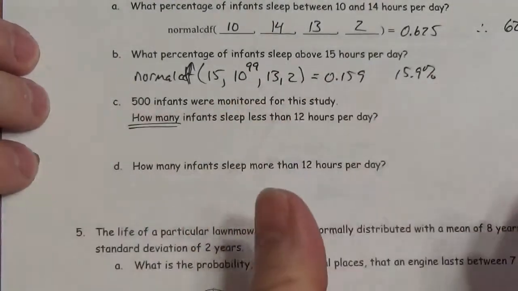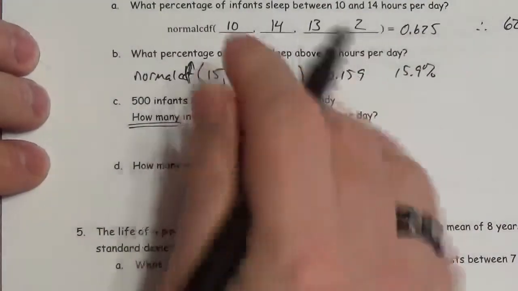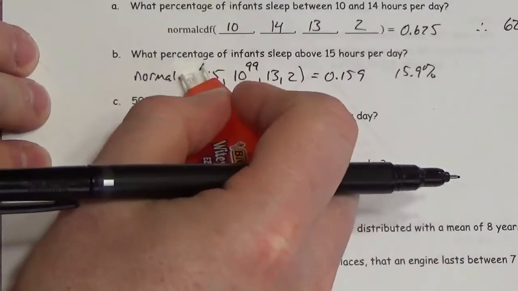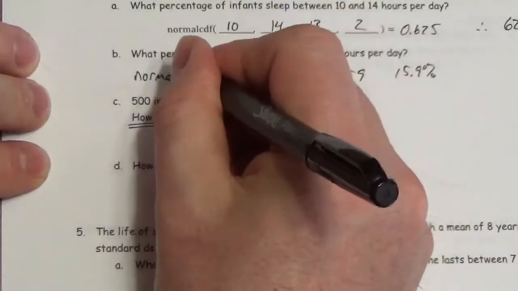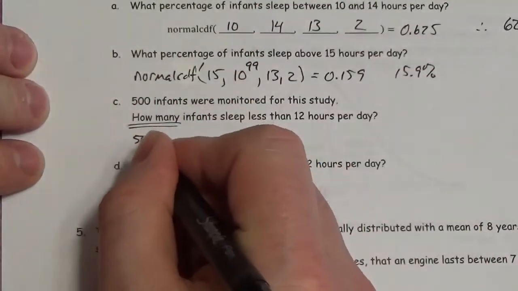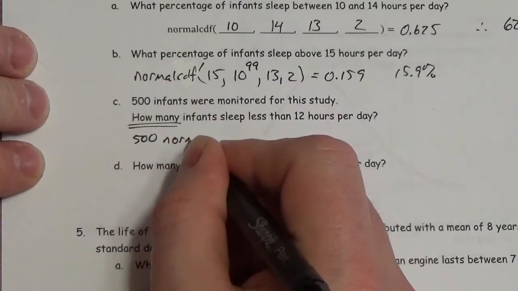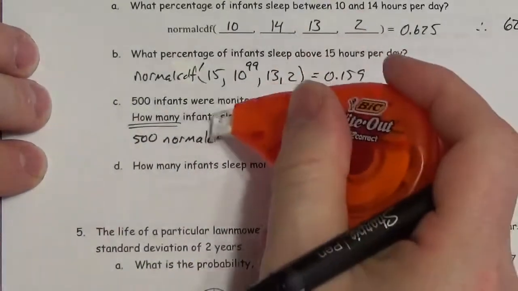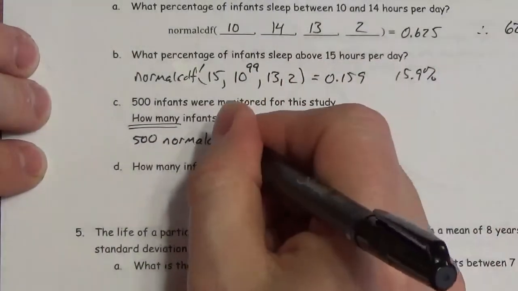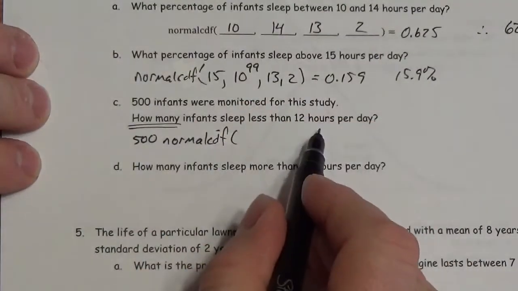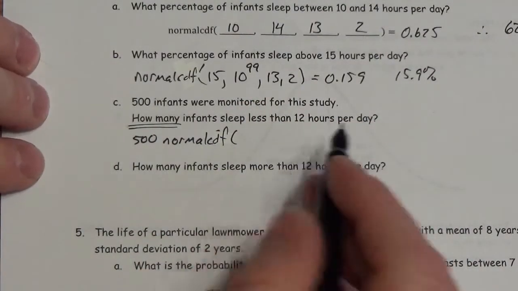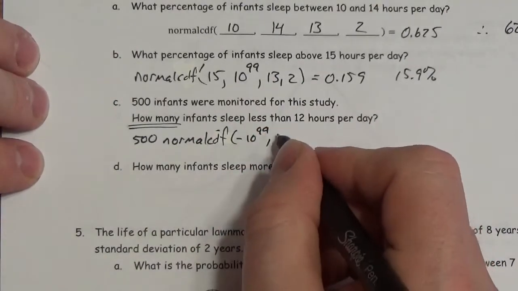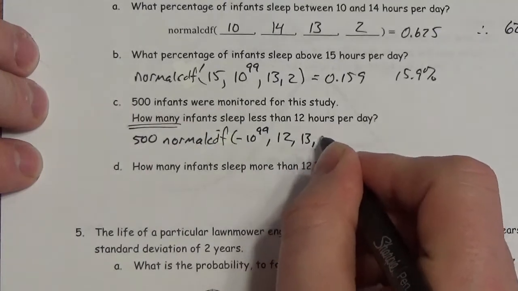Now, the nice thing, the beautiful thing is, normal CDF spits out these values in decimal form. So I will take 500 and multiply this by the normal CDF. I did it again. I keep wanting to put the F there. I need to put the D. CDF. Less than 12 hours. Well, no low bound is given, so I'm going to use negative 10 to the 99. Okay, my upper bound will be 12, and my mean is 13, and the standard deviation is 2.